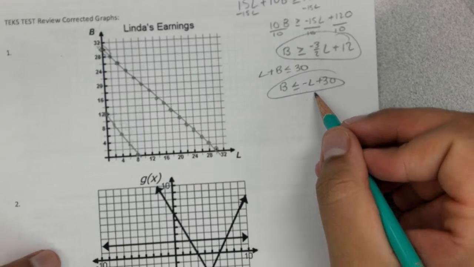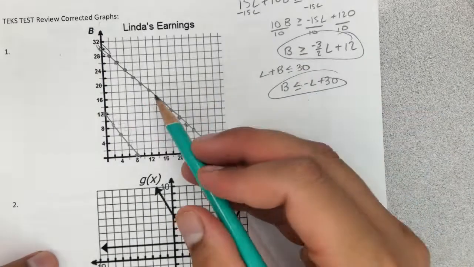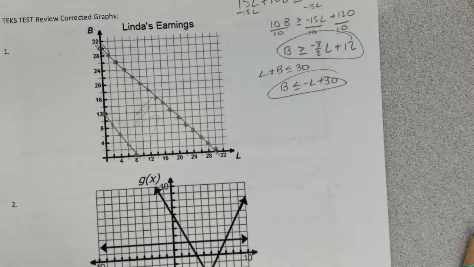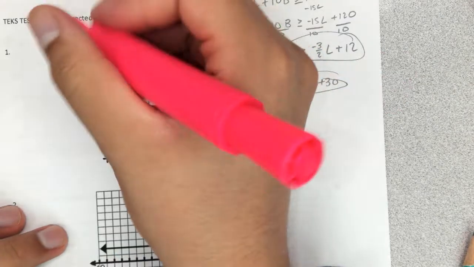Now for this one, less than or equal to means to shade below. So the region where they both meet, or the shaded regions, would be all right here.